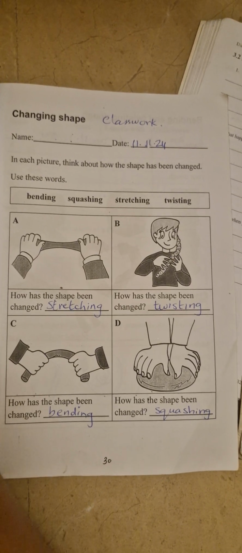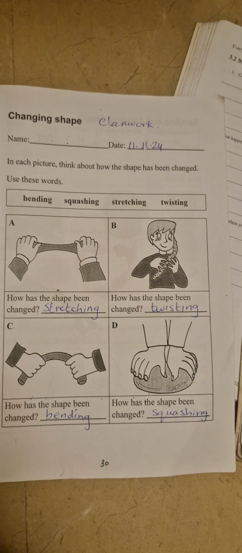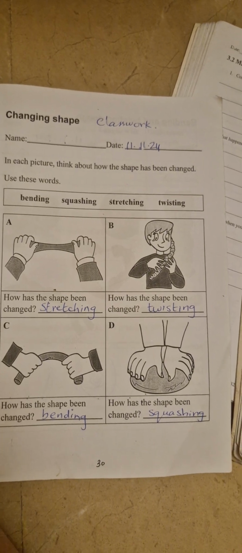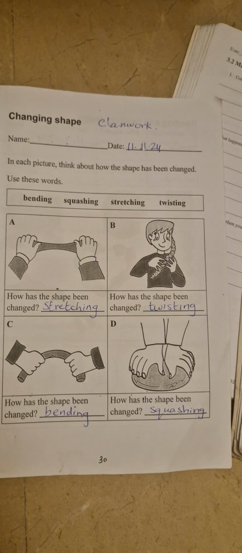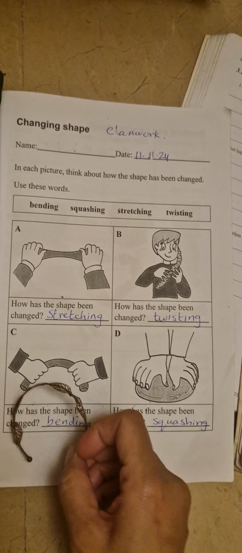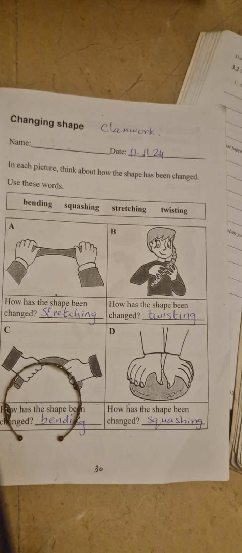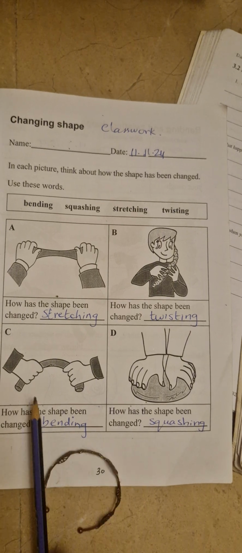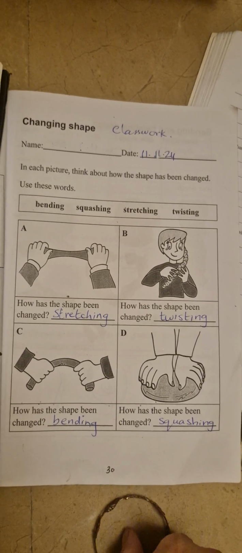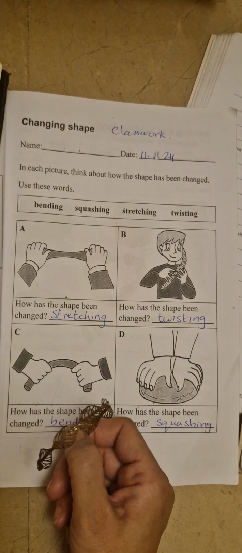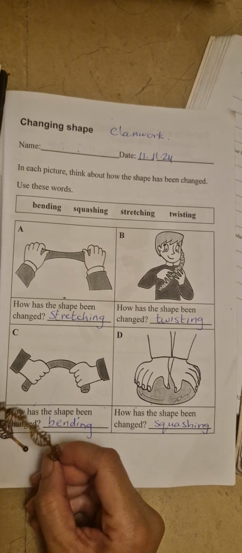You can see bending in many materials around you. Some are made of metal, some are not, but you can see them. Look at this. The small bracelet is showing you the example of bending, how the metallic frame of this small bracelet is bent to form this shape.